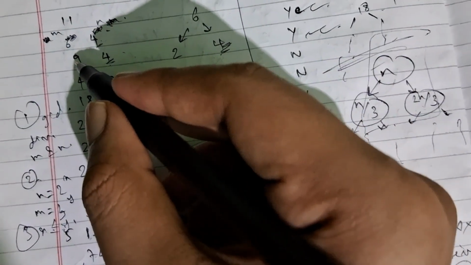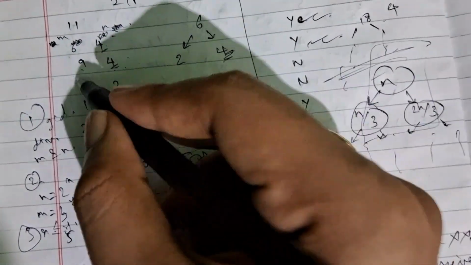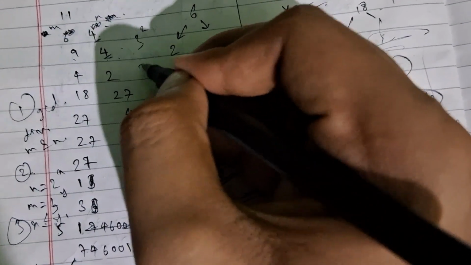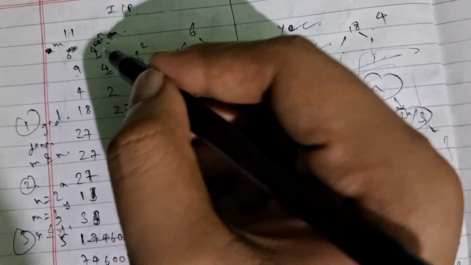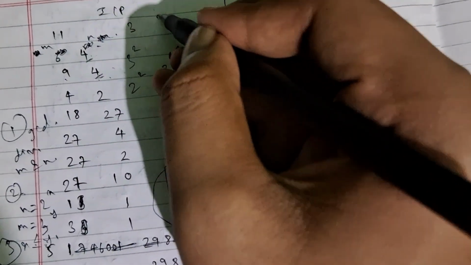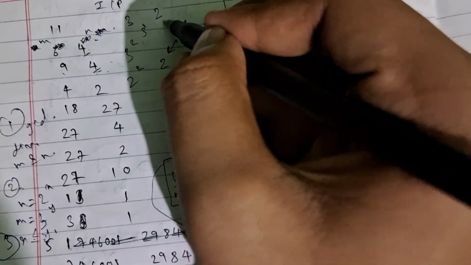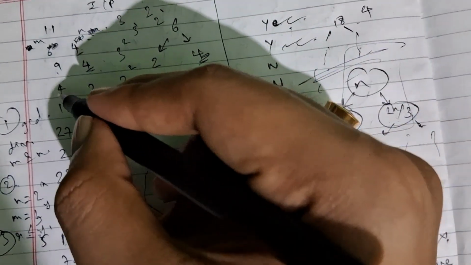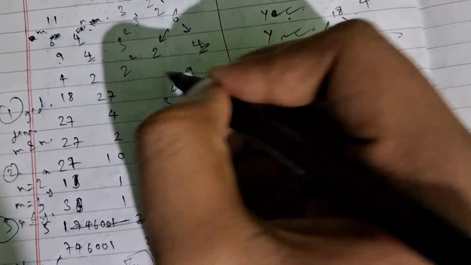For example, for 9 by 4, the GCD of 9 and 4 is 1. So 9 can be represented as 3 squared and 4 can be represented as 2 squared. So it's a yes. For 6 and 4, the GCD is 2. So we divide 6 by 2 and it becomes 3, and 4 by 2 and it becomes 2. 3 is 3 to the power 1 and 2 is 2 to the power 1. So it's a yes. For 4 and 2, 4 cannot be represented as 3 to the power something, so it is a no.